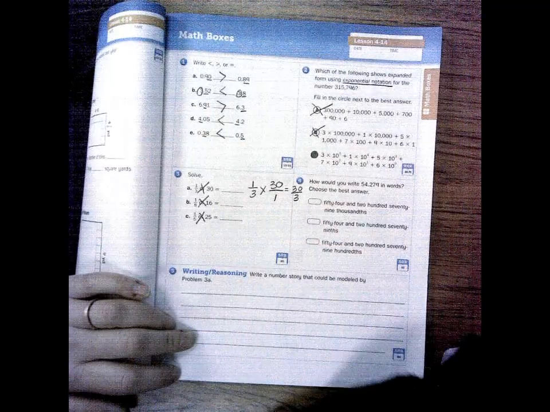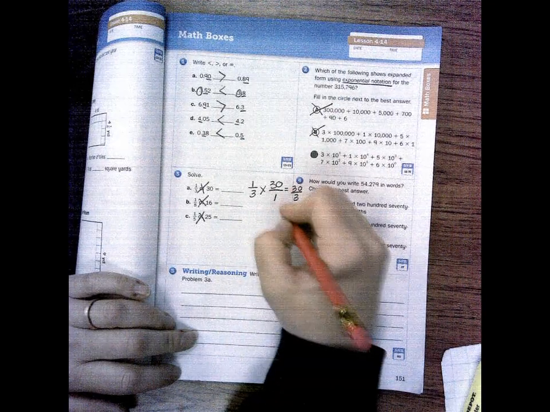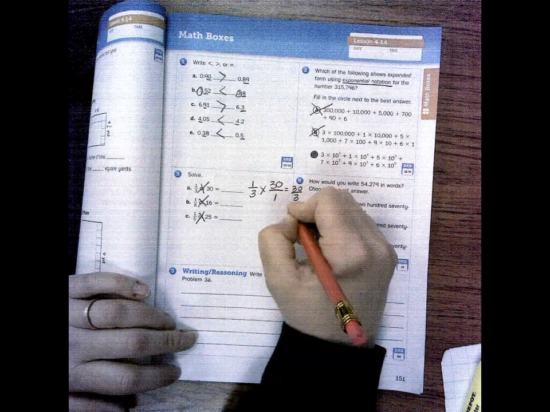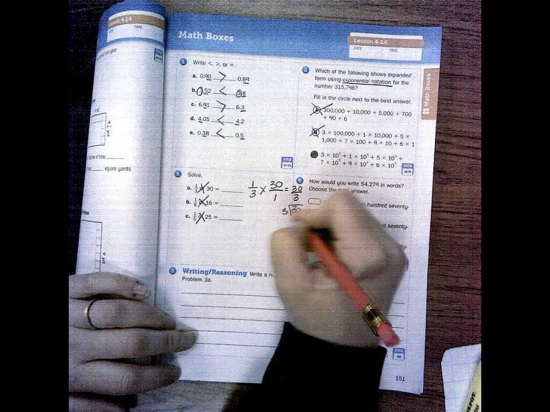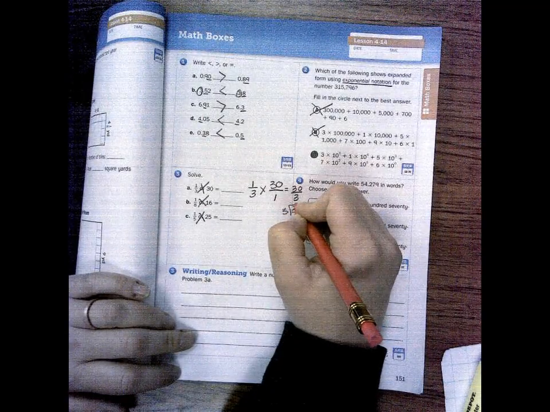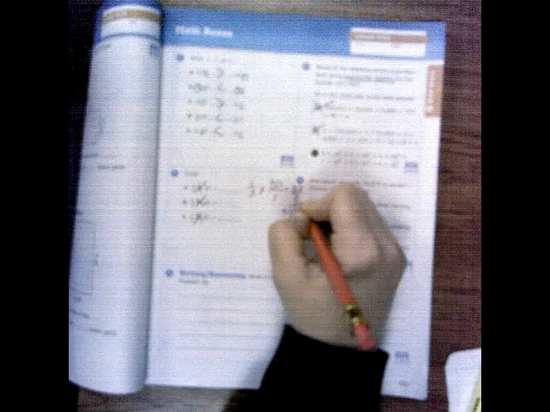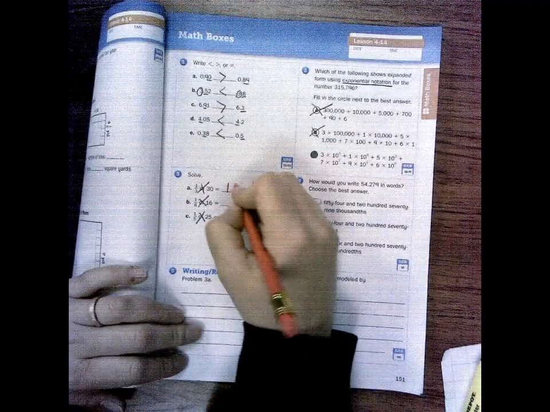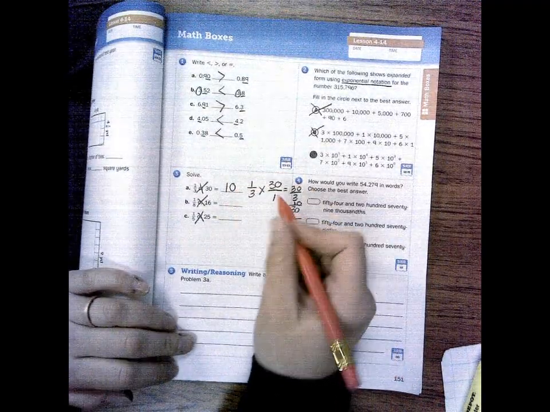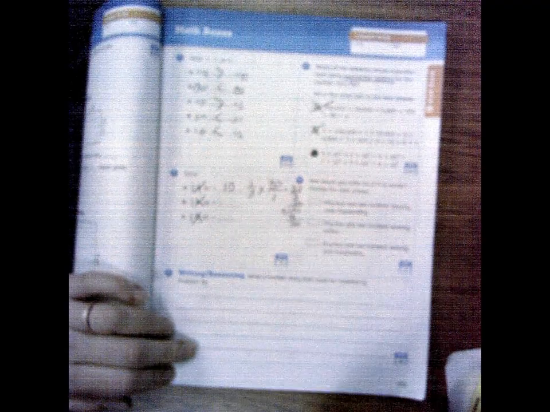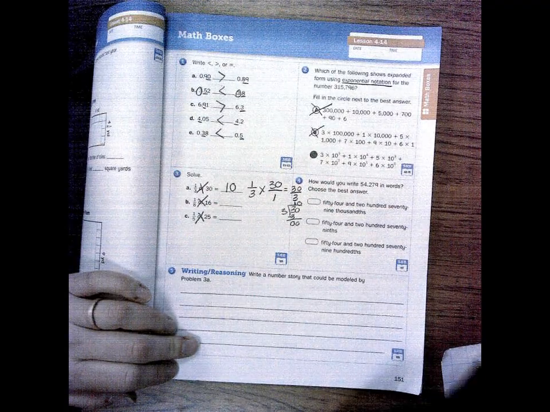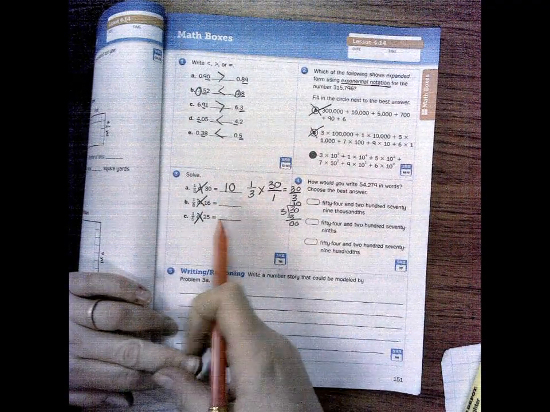So we'd multiply straight across to get 30 over 3. Well, that's an improper fraction, so I need to divide. And I know my math facts, so I know 3 times 10 is 30. So 1/3 of 30 is 10. So if I had 30 beads and I had 1/3 of them blue, 10 of them would be blue.